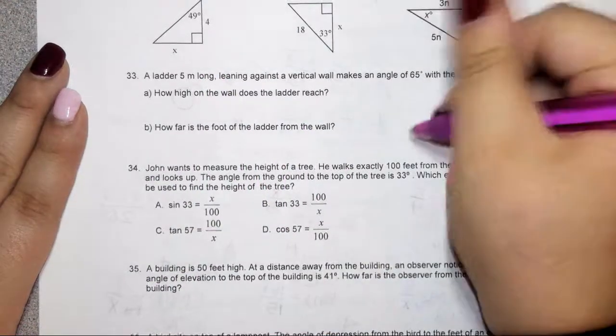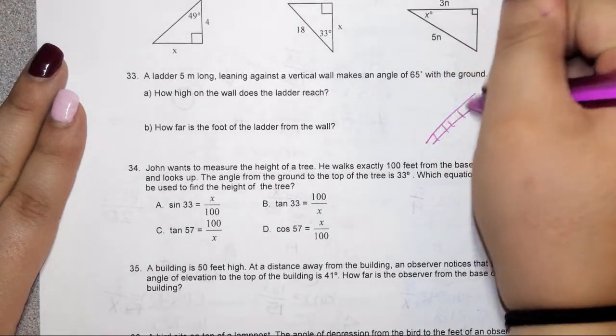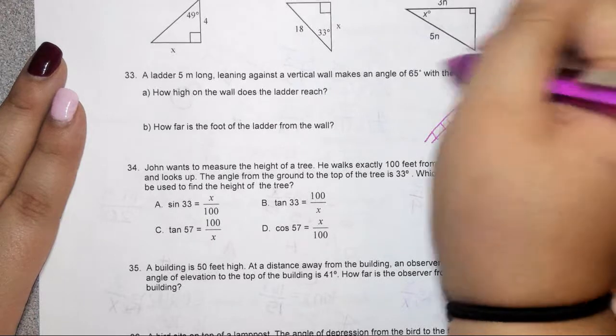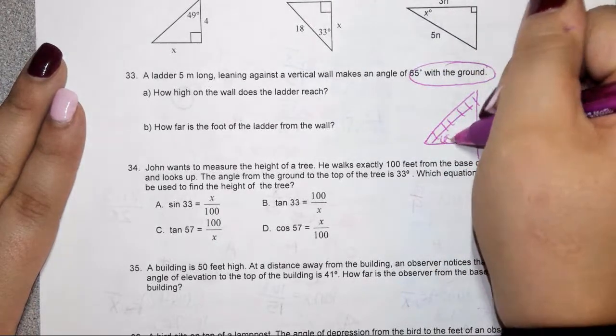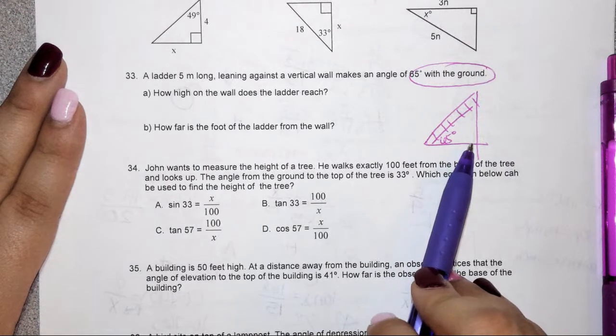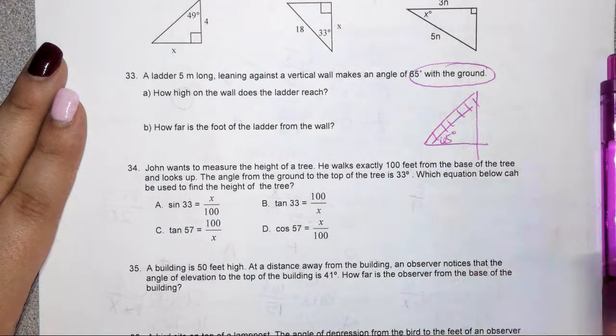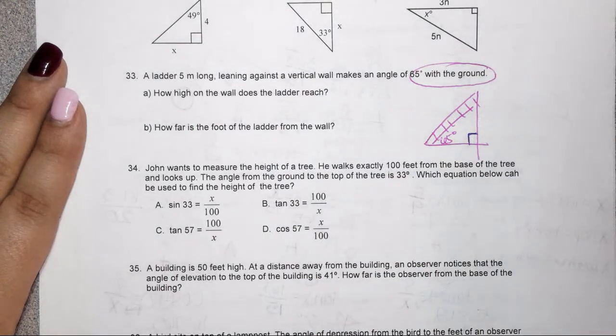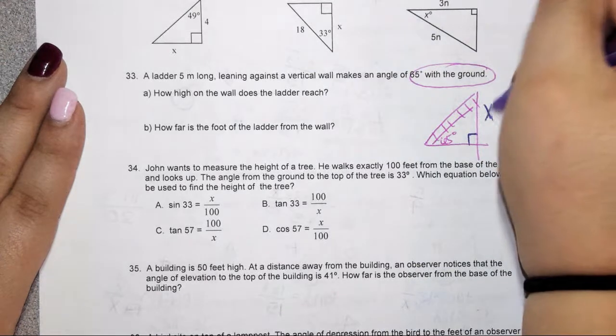A ladder is 5 meters long, so I'm going to draw a ladder. And it's leaning against a vertical wall that makes a 65-degree angle with the ground. So 65 is going to go there. Guys, I had somebody write 65 here. Why is that wrong? That's the 90 degree. I want to know how high on the wall does the ladder reach? So how high up does it reach?